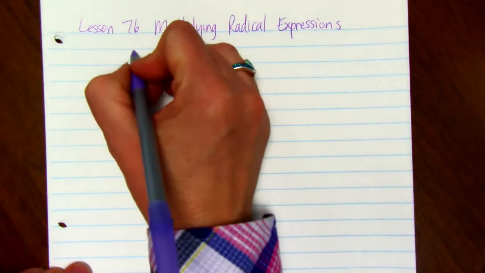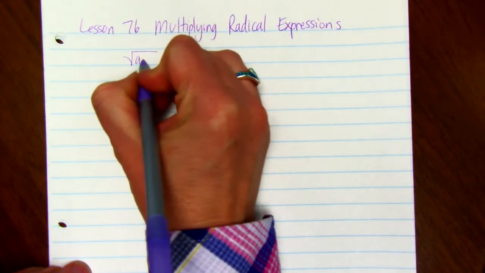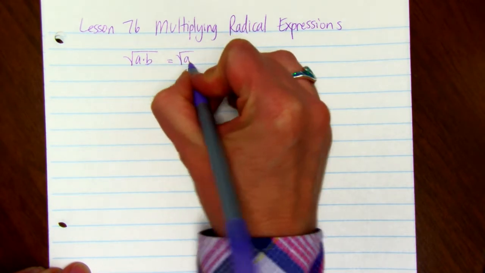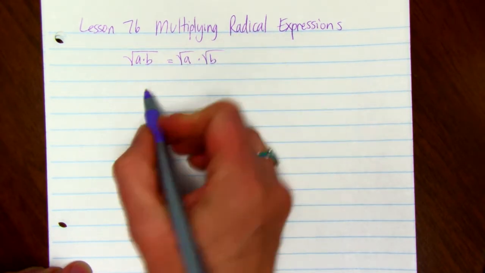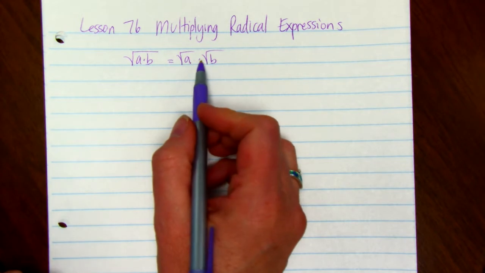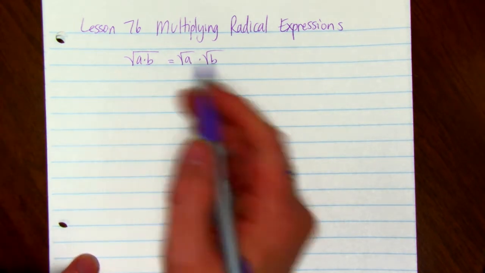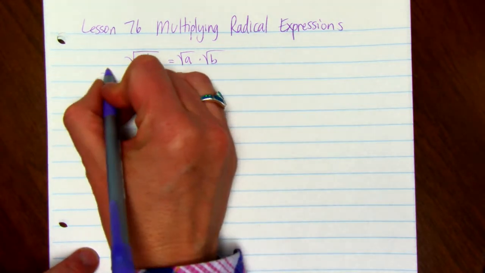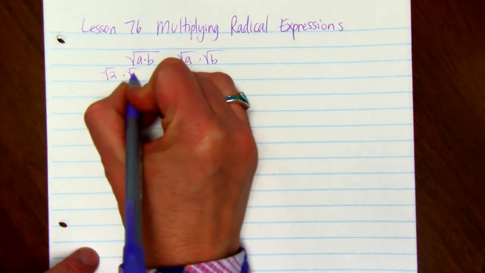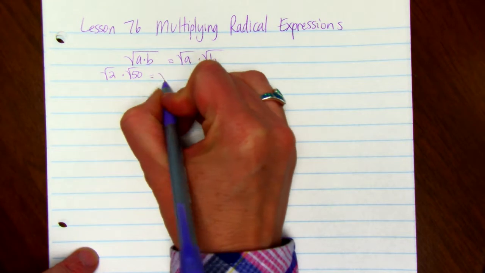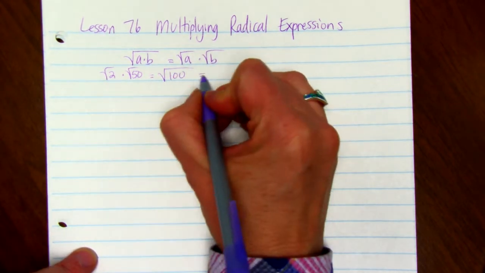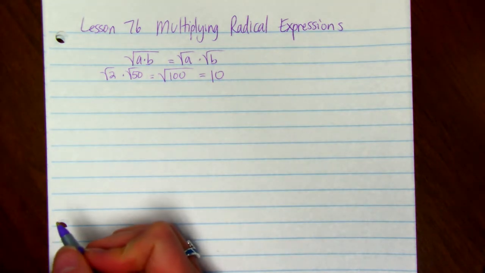So if you remember, we talked about this before, where if we had the square root of two numbers that are multiplied, it's equal to the square root of one of them times the square root of the other. So you can take the square root of each factor to take the square root of the product. Here's an example. If we had the square root of 2 times the square root of 50, we could just write the square root of 100, because 2 times 50 is 100, and we know that to be 10.